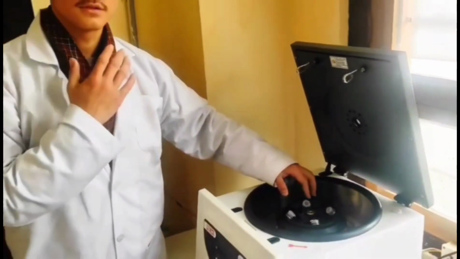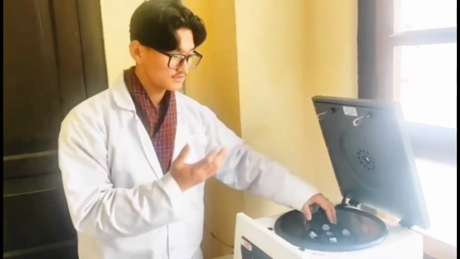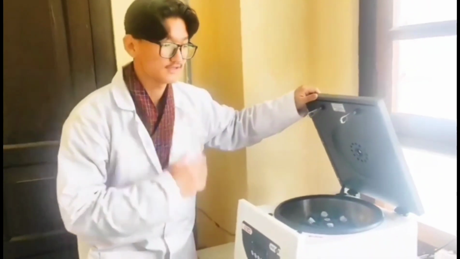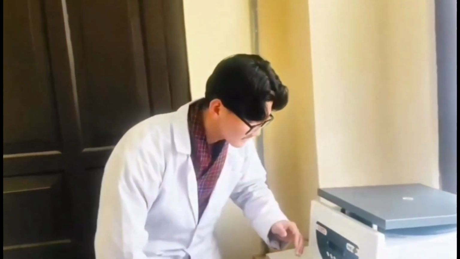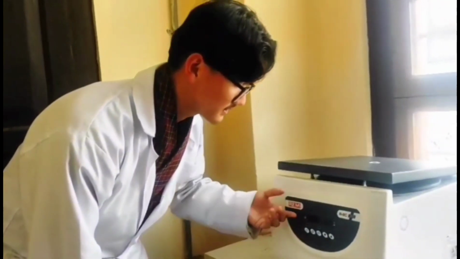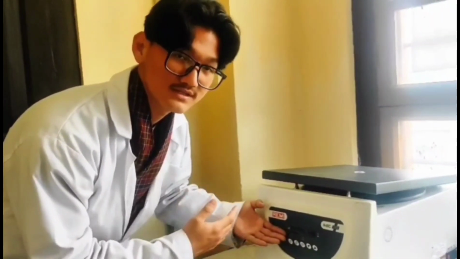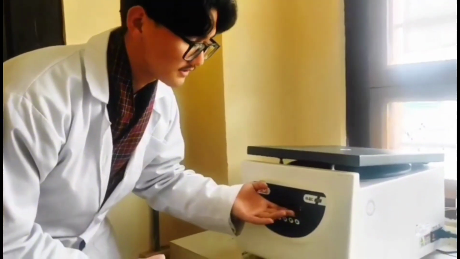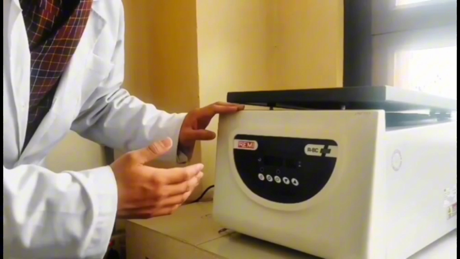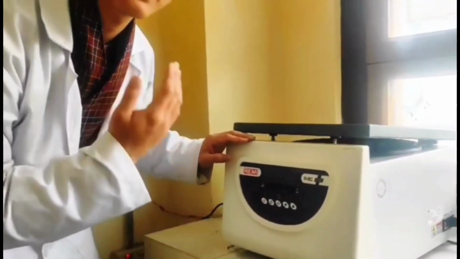So, we do not turn on the centrifuge machine when the lid is still open. Therefore, we have to close the lid. Remember that. As you close the lid, if you can come closer once again, we can see the control panel. It can be used to set the RPM, which is the number of rounds it makes per minute, and also the timer. For this specific centrifuge machine, the RPM and the timer are already set.